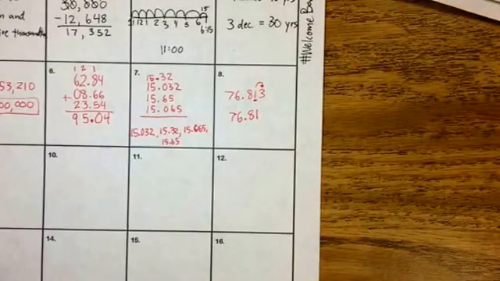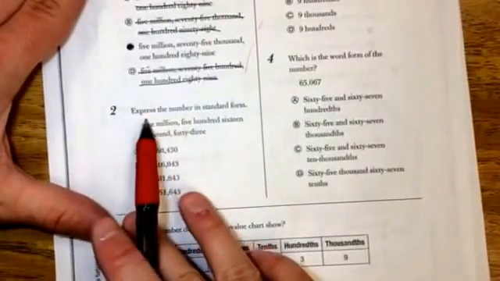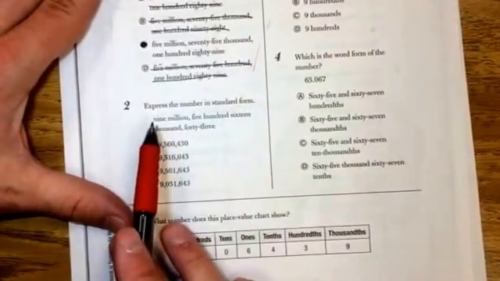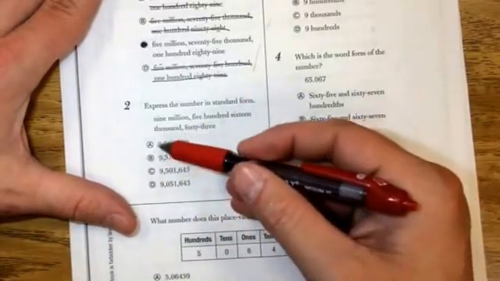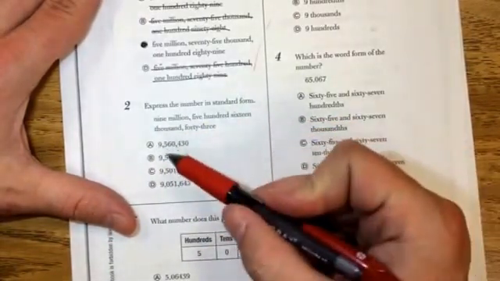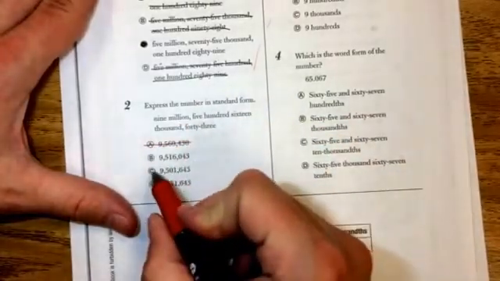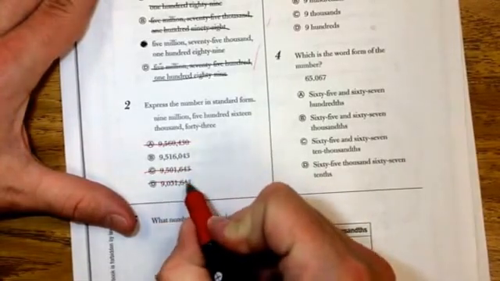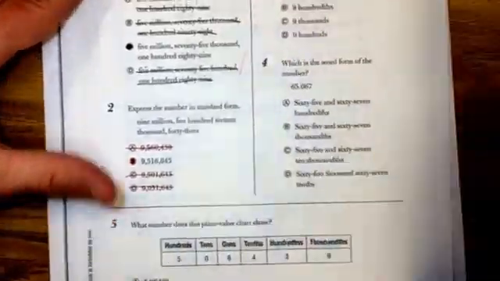All right, we're going to do word problem number 2 on the front and word problem number 2 on the back today. So let's look here. Express the number in standard form: 9,516,043. I've got 9 million. 560,000, so I know that's not going to work. I've got 516, 501, not going to work. 51, not going to work. So this has to be it. 9,516,000.